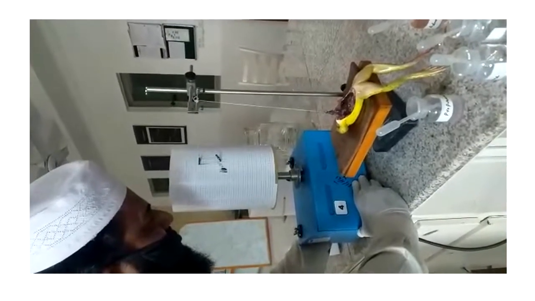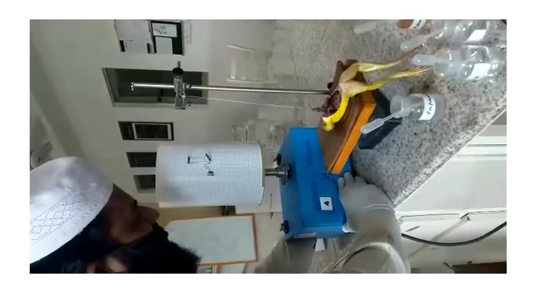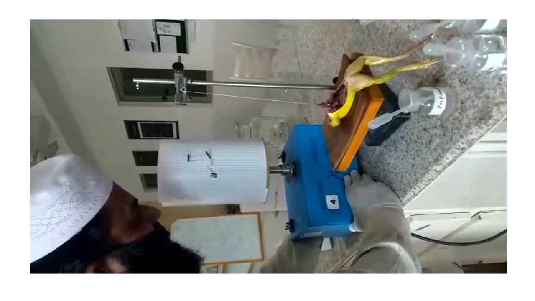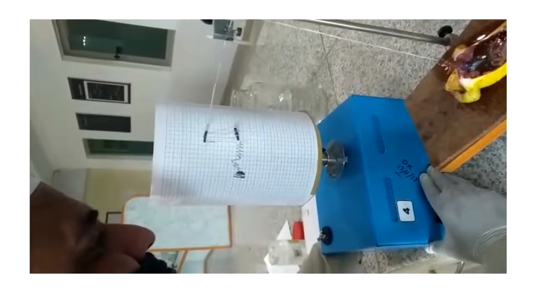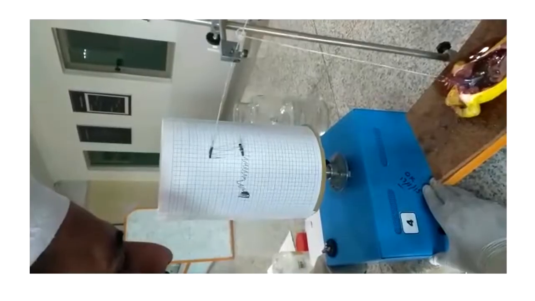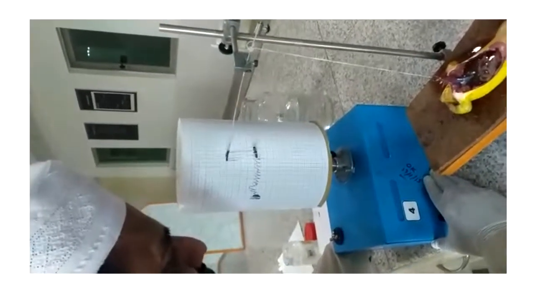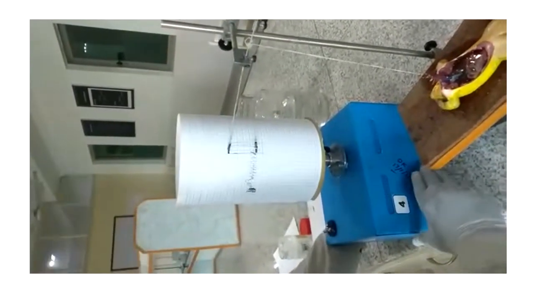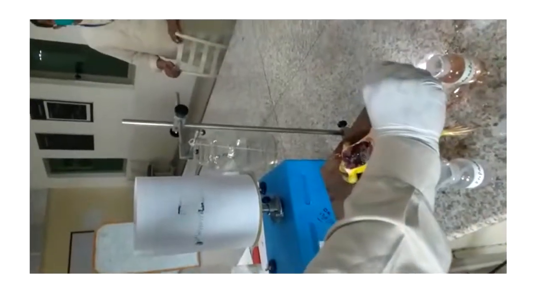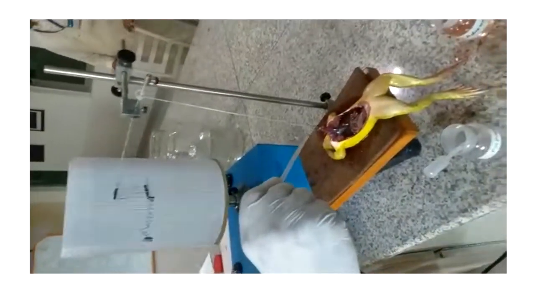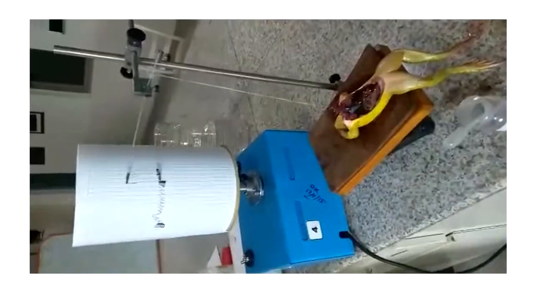Okay, so this is the practical and we are taking normal reading for 30 seconds. Stop. Okay, now we will add adrenaline to it. A little adrenaline, not too much. Start.